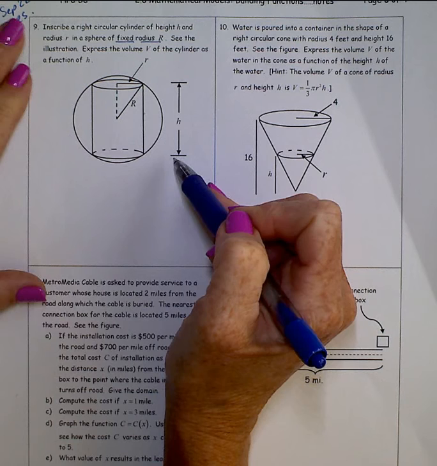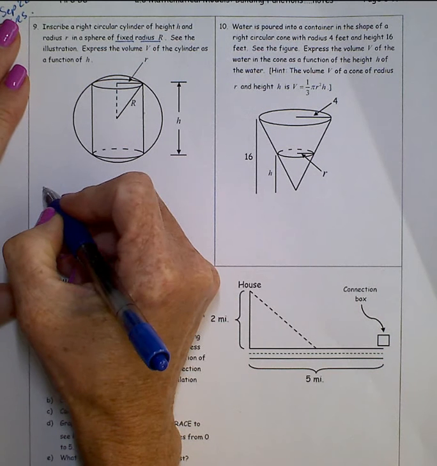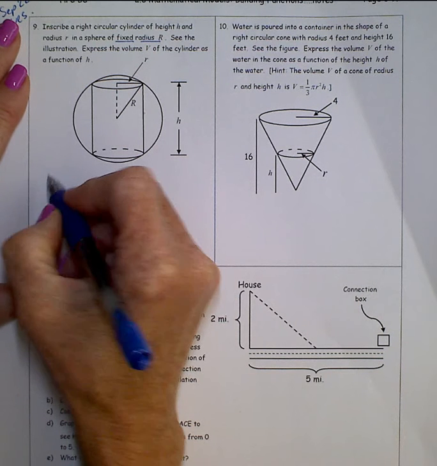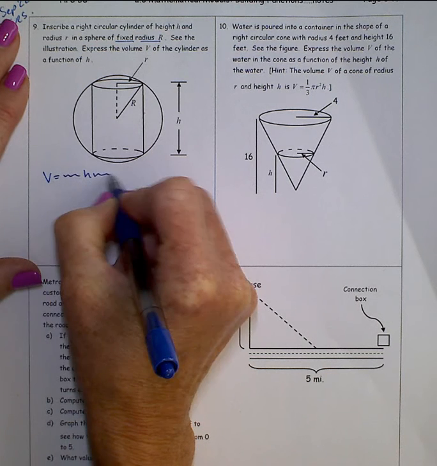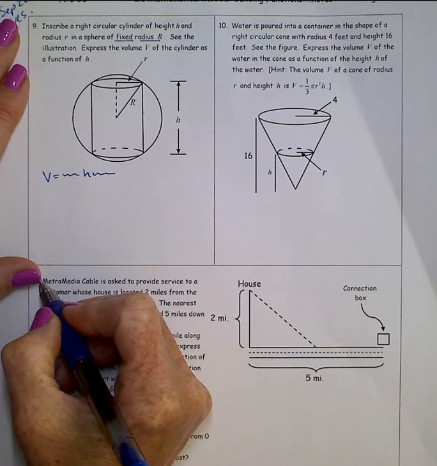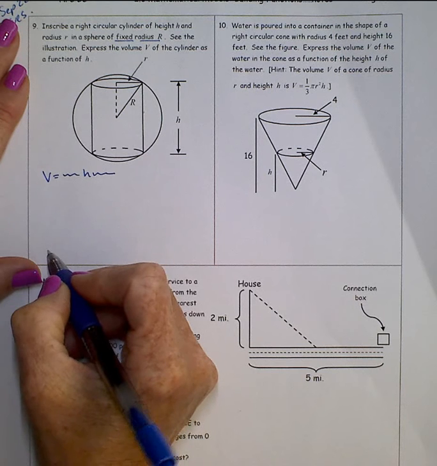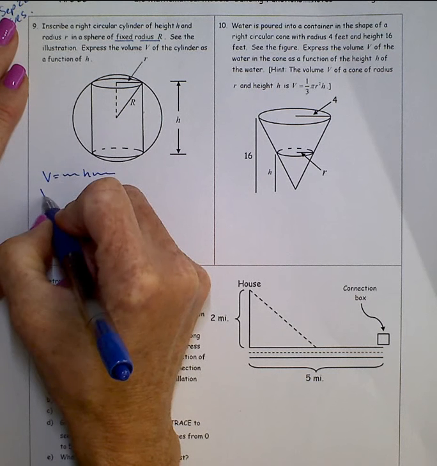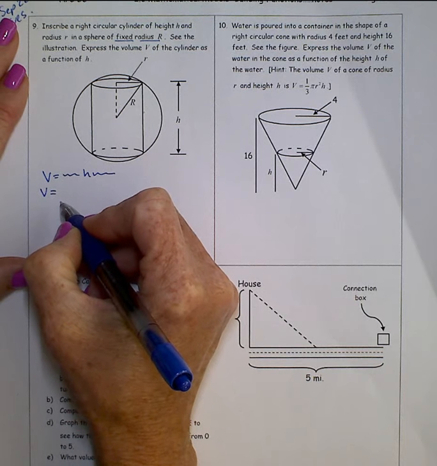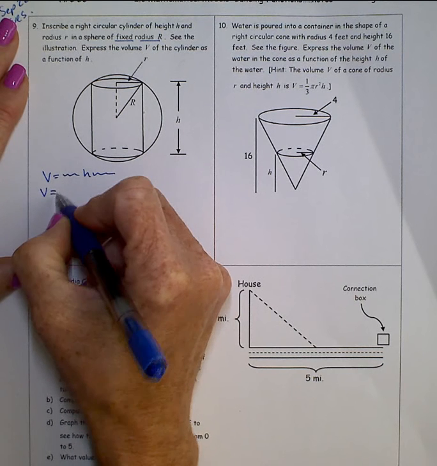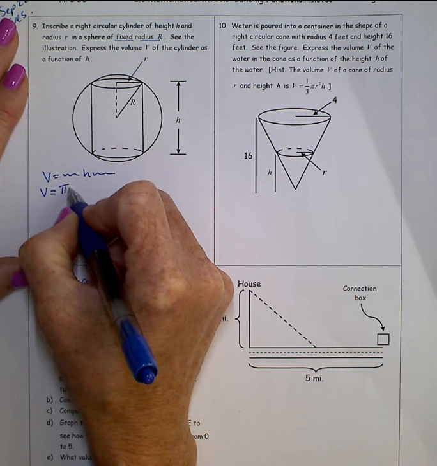Okay, so volume of a cylinder as a function of height. Volume as a function of height. All right, remembering your geometry, your honors geometry teachers, had they had you memorize formulas, you would all remember that the volume of a cylinder is pi r squared h.